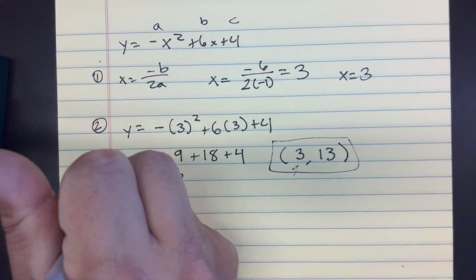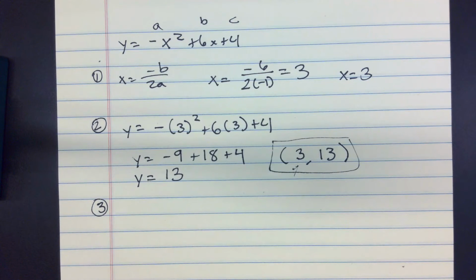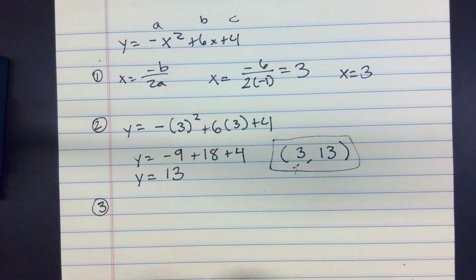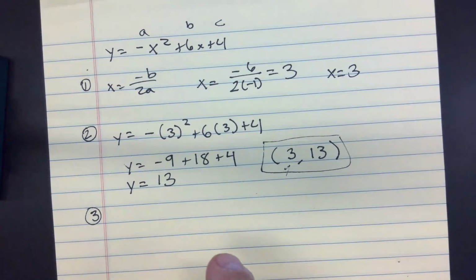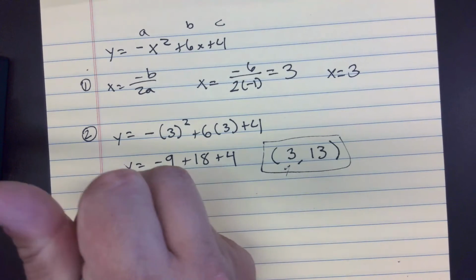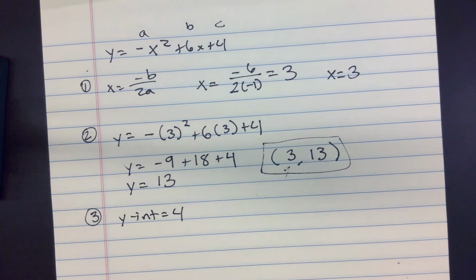Where does the 2 on step 1 come from? It's part of the formula, negative b over 2a. That's the formula to find the axis of symmetry. Just like the distance formula has x1 minus x2 squared, it's just there to make the formula happen. Okay, step number 3. What's the y-intercept? 4. Okay?